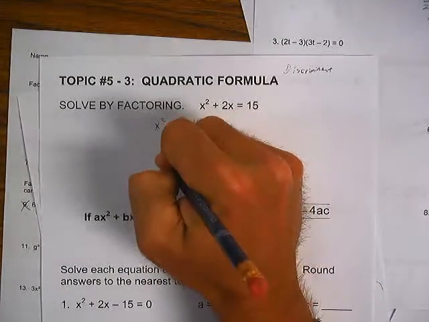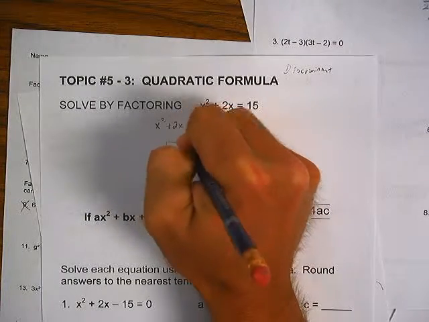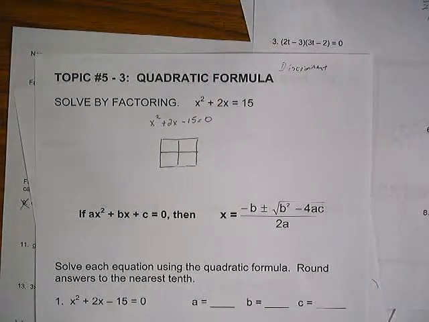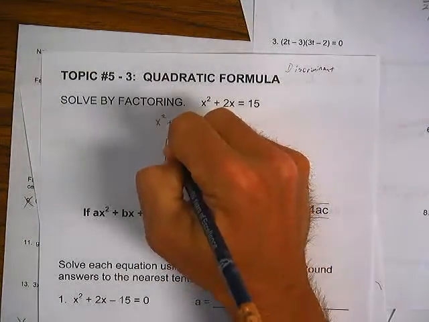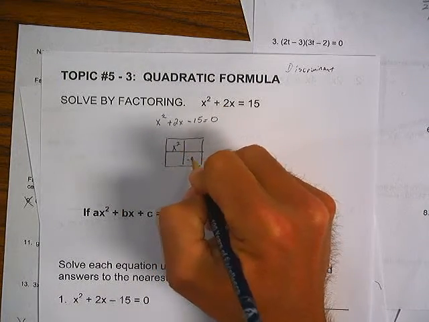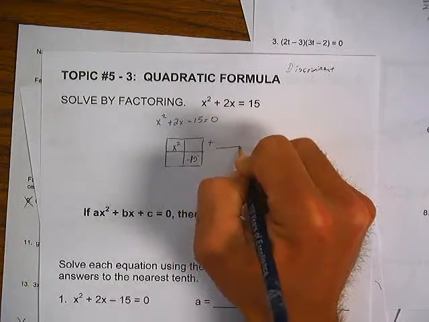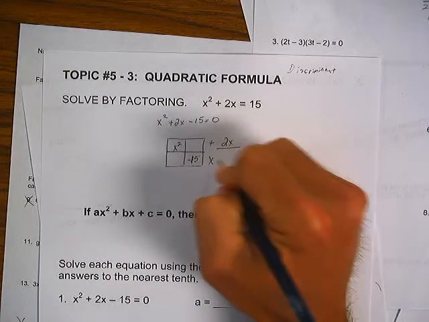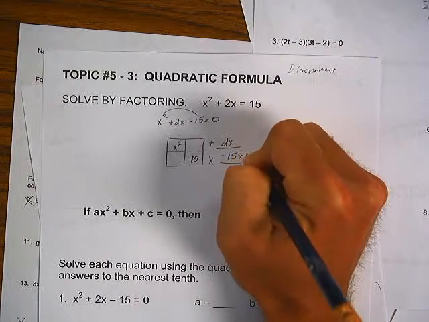Now I will use the box method. What goes here? X squared. What goes here? Negative 15. They're going to add together to be 2x and multiply together to be negative 15x squared.